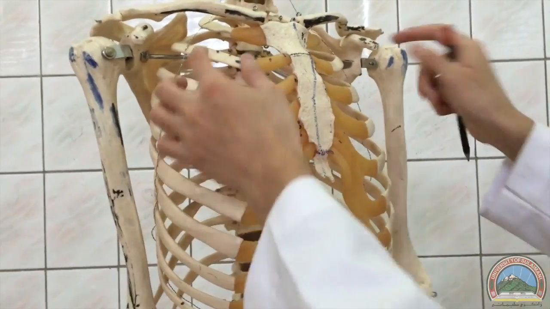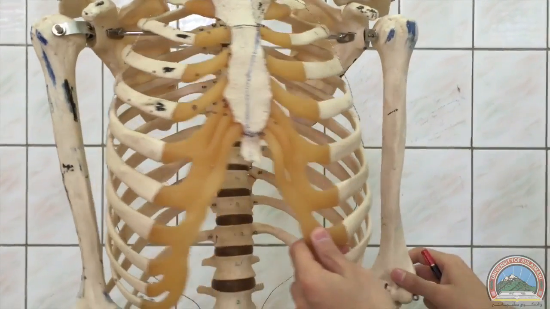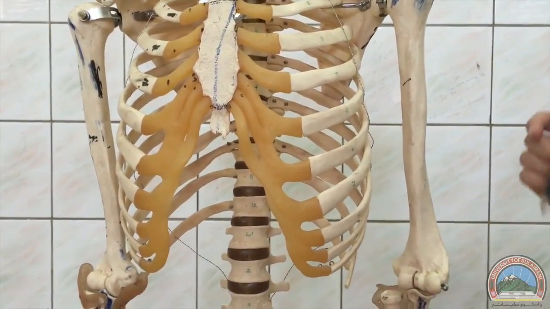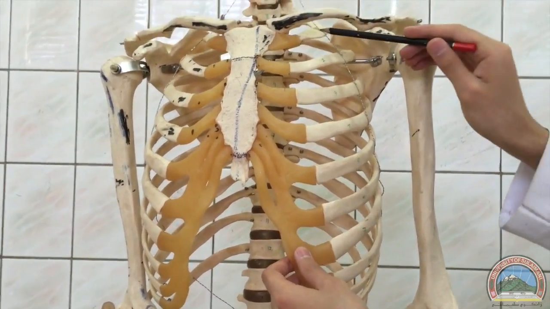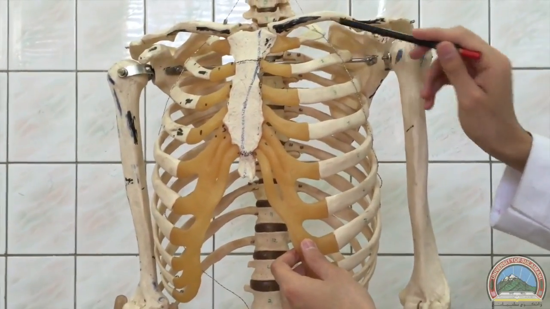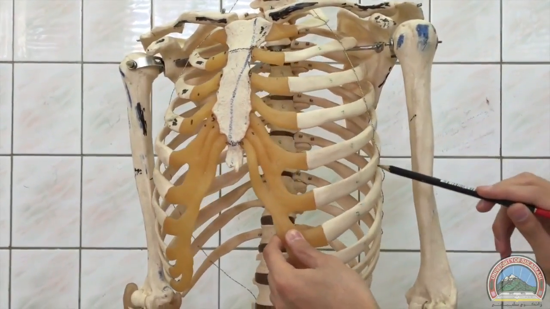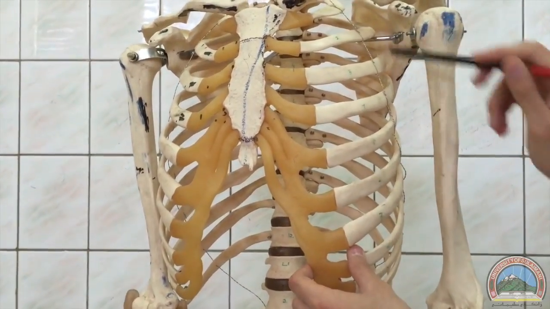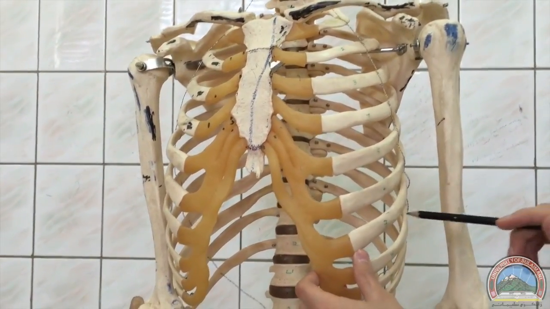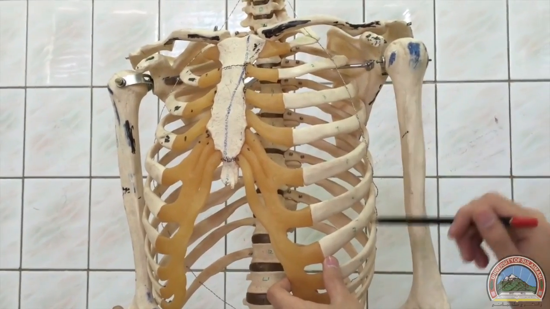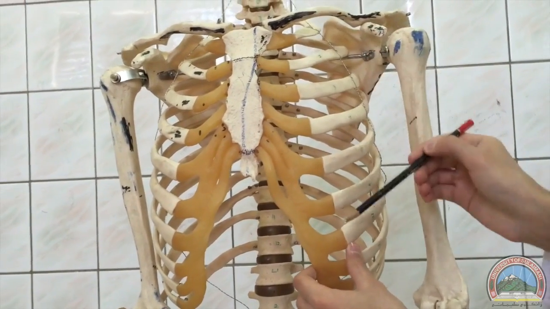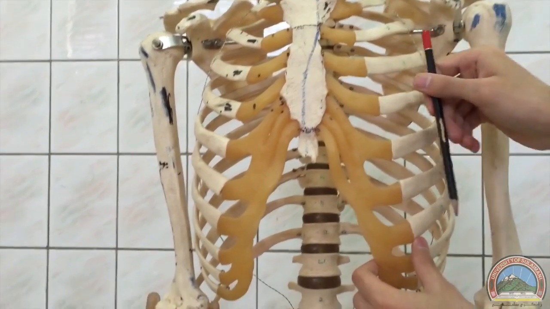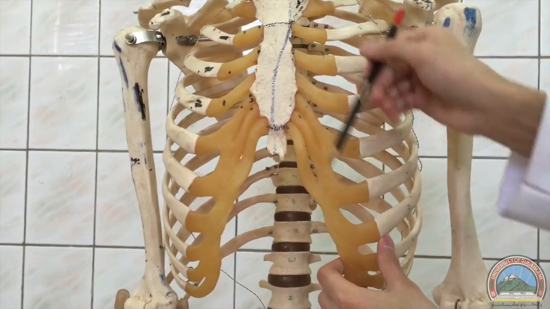Okay, and that's it. Now let's talk about the ribs. As we said, we've got 12 pairs of ribs, and they are divided into 3 parts. The first, second, third, fourth, fifth, sixth, and seventh ribs are called the true ribs because they are directly attached to the sternum through their own costal cartilages.